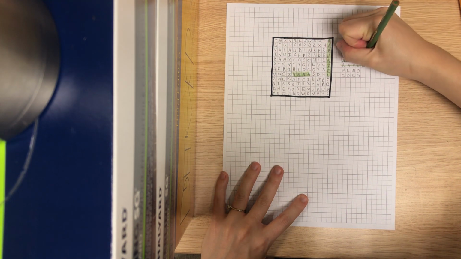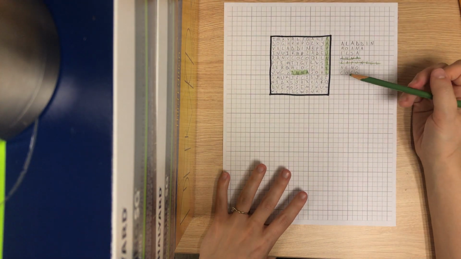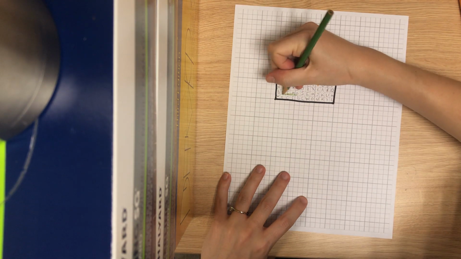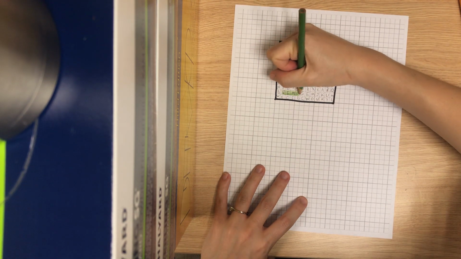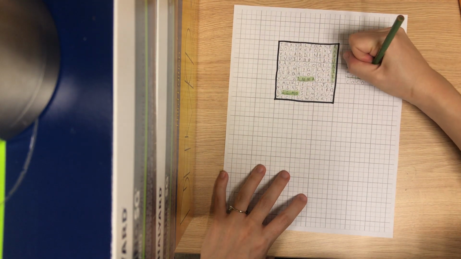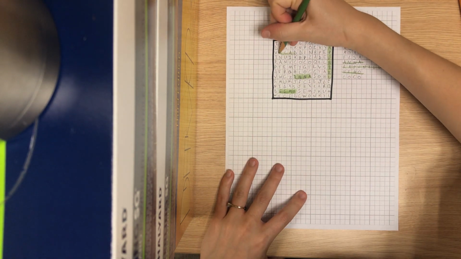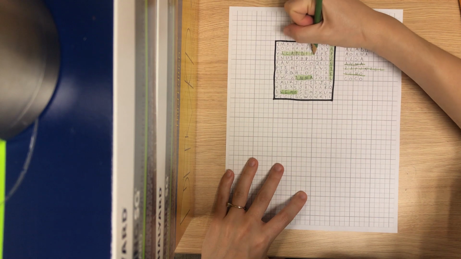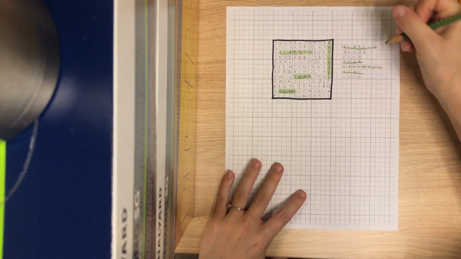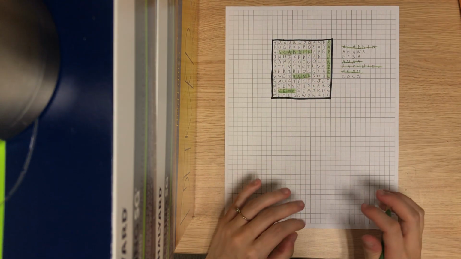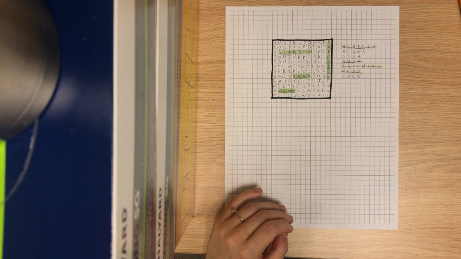So you and somebody else, like you and a friend, could make one of these and then trade them with each other. Or you and your grown-up could make one and then trade them with each other. Or you could have a race to see who could find the most words, or you could have a contest to see who could fit the most words into the same amount of space. There's lots of things that you could do.